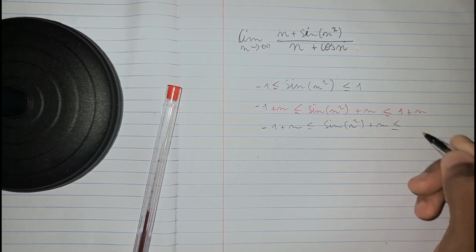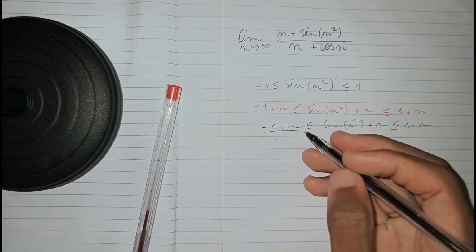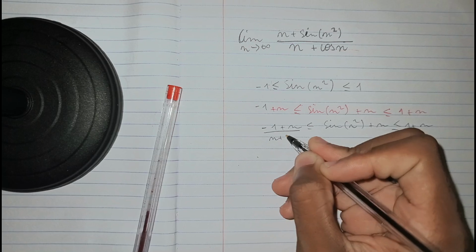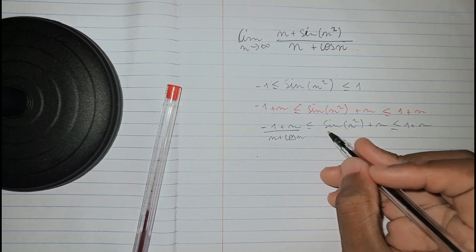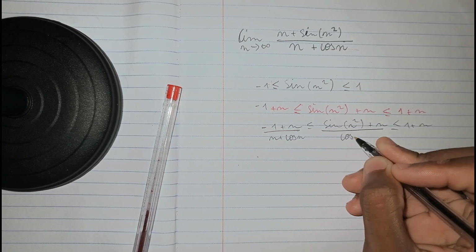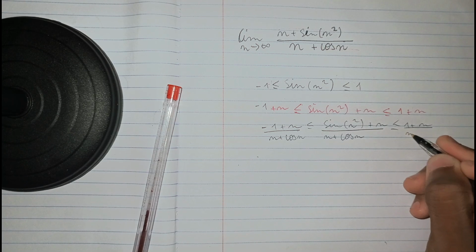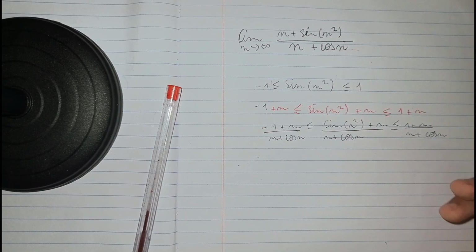But it's really simple to solve these limits. Most of the time when we get sine, we can think of this theorem. So here we divide, we get cosine of n, and here, don't forget, n plus cosine of n, right?